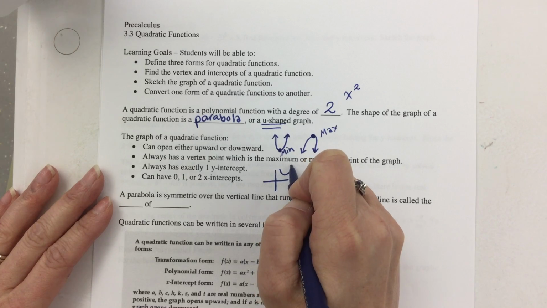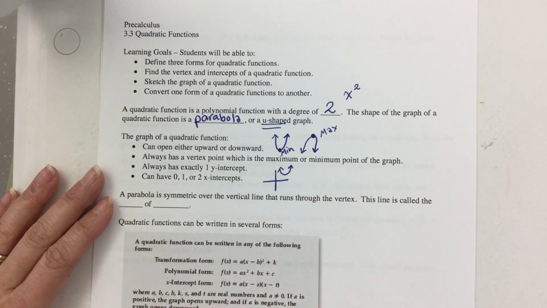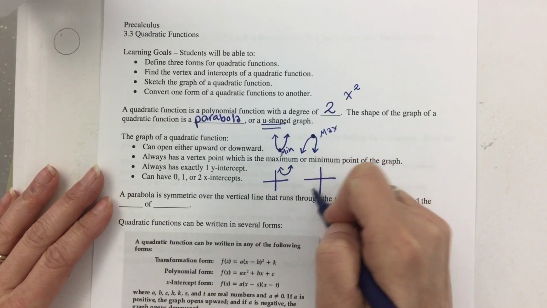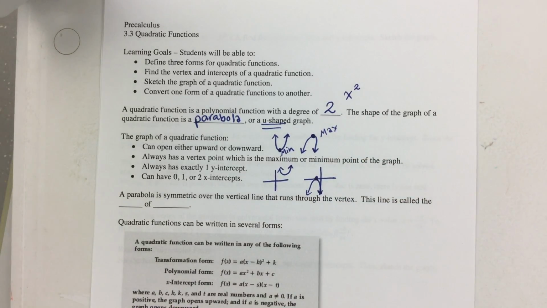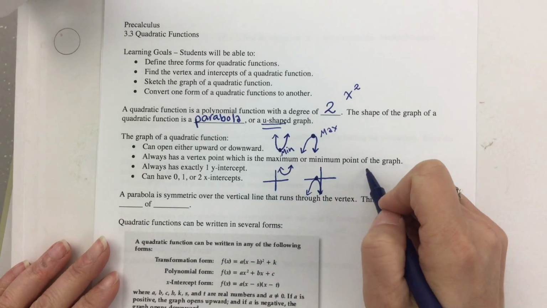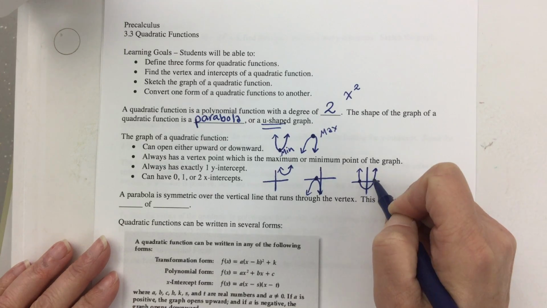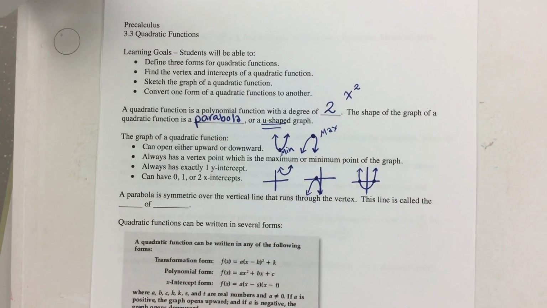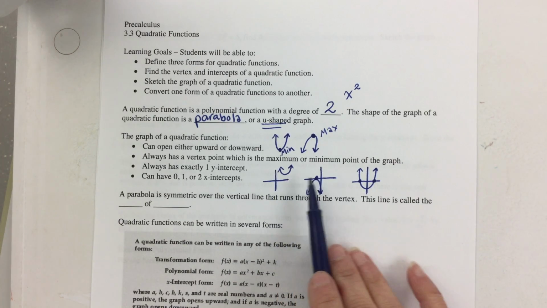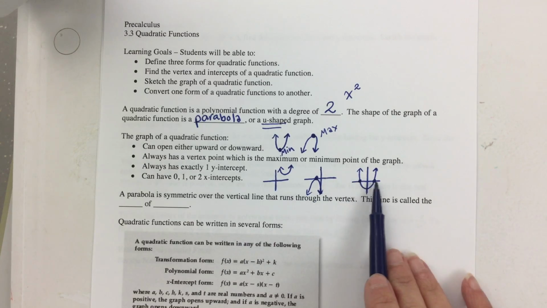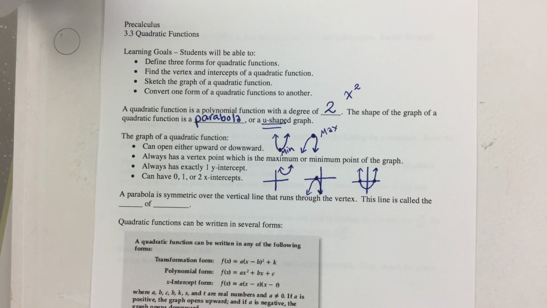Let's say you graph your parabola and it looks like this. This has 0 x-intercepts because it never touches the x-axis. Let's say you graph your parabola and it looks like this. This would have 1 x-intercept because it just touches the x-axis at one location. If I graph my parabola and it looks like this, this is an example of where it has 2 x-intercepts. So it is possible for your parabola to never touch the x-axis, to touch it at one location, or to touch it at 2. When it comes to the y, though, it will always cross one time.